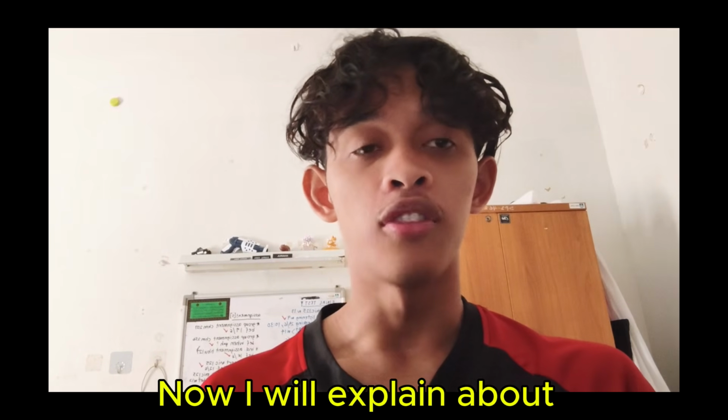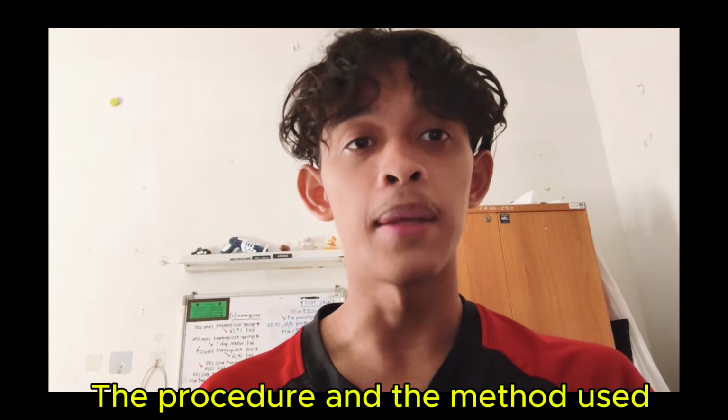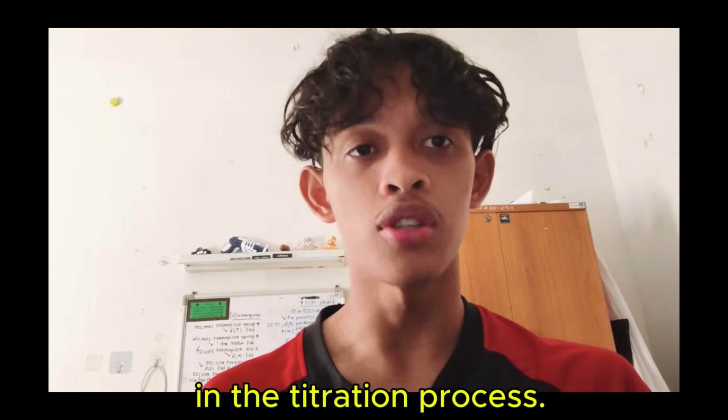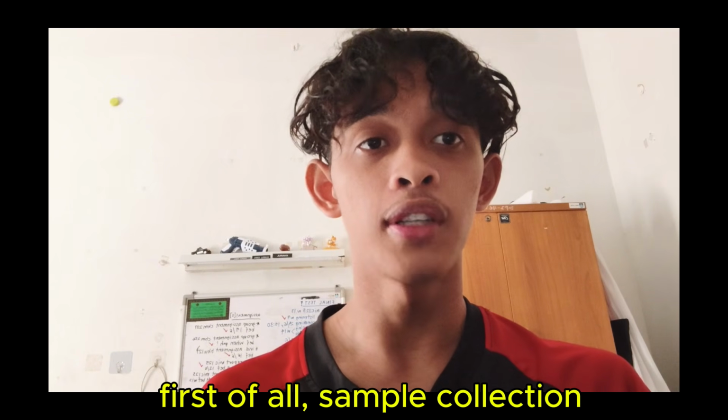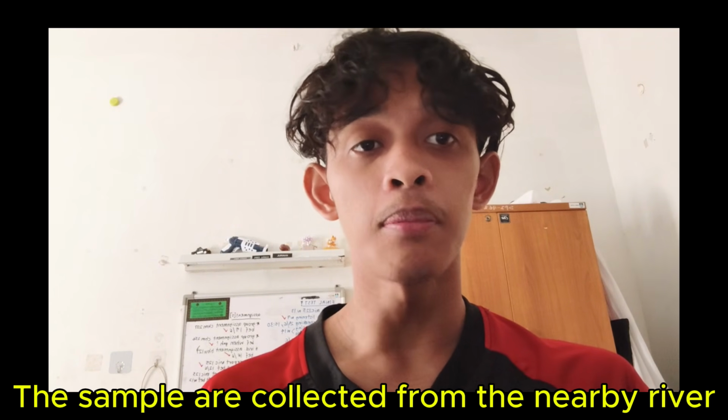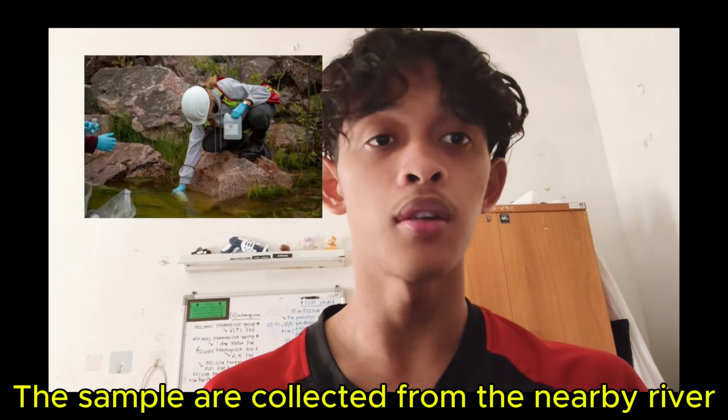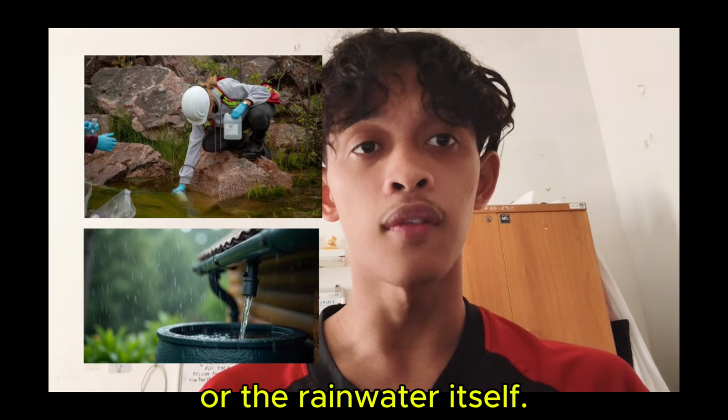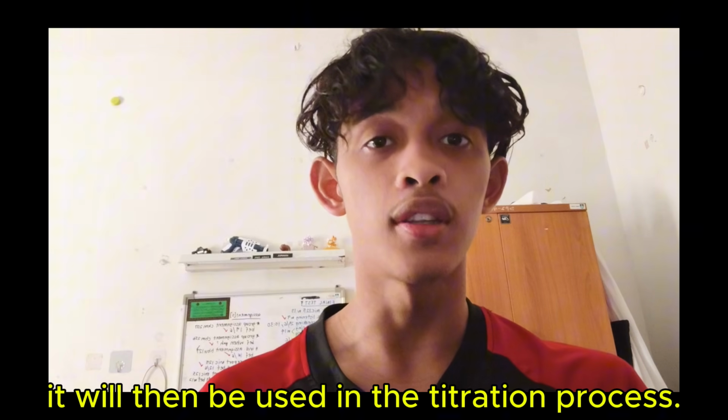So now I will explain about the procedure and the method used in the titration process. First of all, sample collection. The samples are collected from the nearby river or the rainwater itself. It will then be used in the titration process.